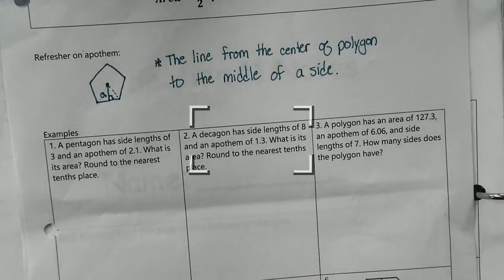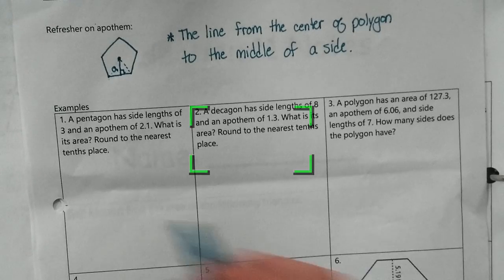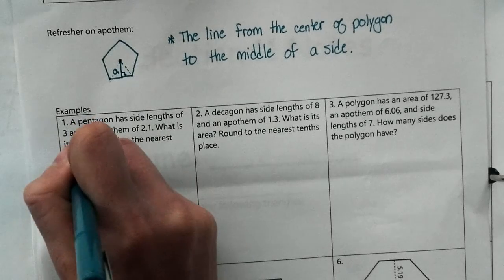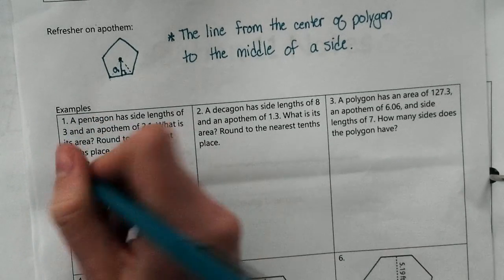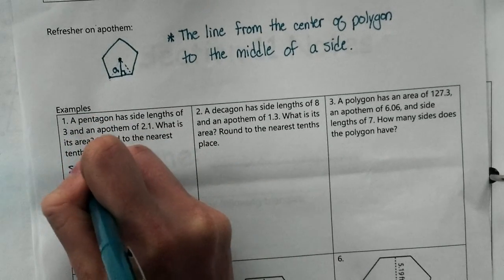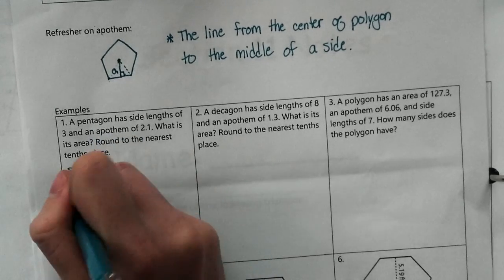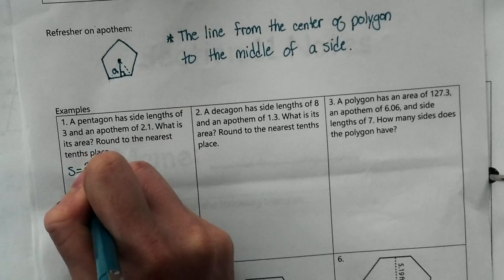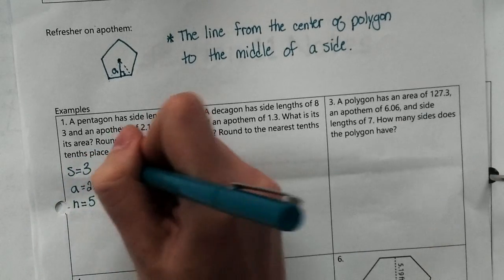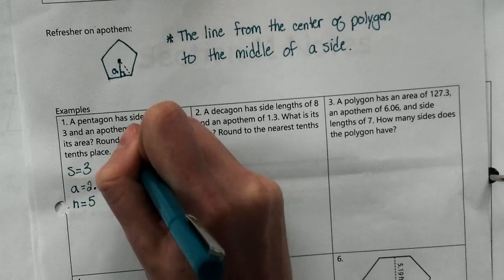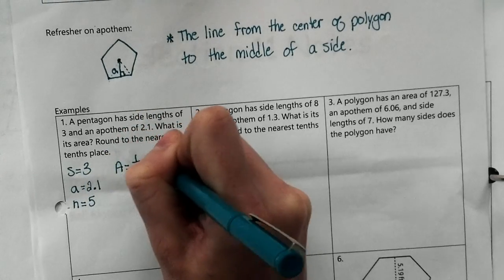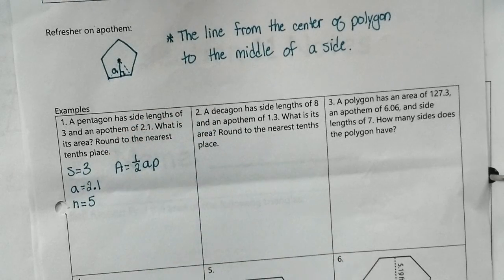So first example, a pentagon has side lengths of 3. So I'm going to jot out here s equals 3. And an apothem of 2.1, so that's a equals 2.1. What is its area? Round to the nearest 10th place. I was also told it's a pentagon. Because it's a pentagon, we have 5 sides. So my area formula is 1/2 the apothem times the perimeter.